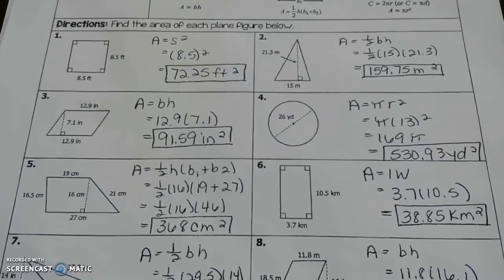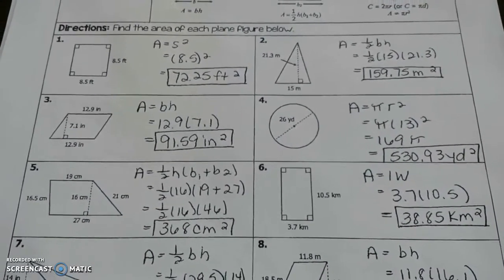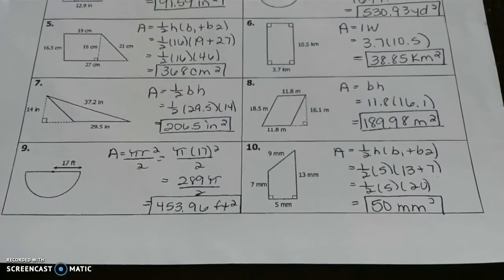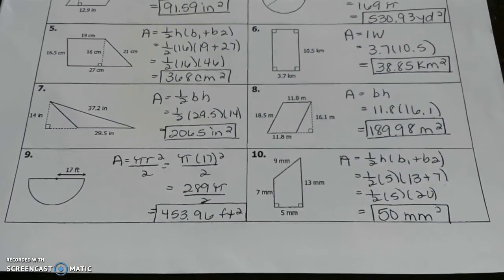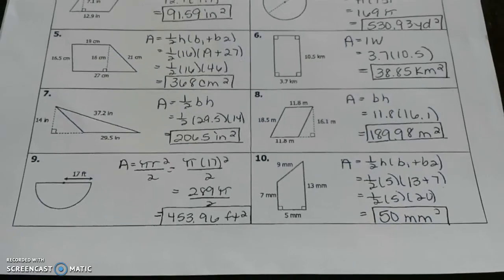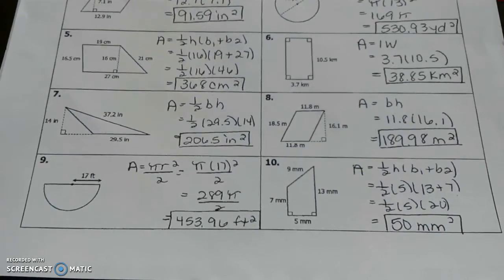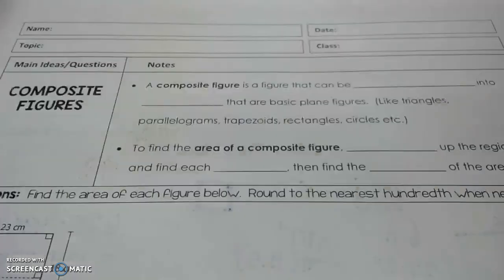Okay, so here is 1 through 6. I know that you'll pause it so you can take a look. And here is 7 through 10. Pause it, check your answers, because we need to know about area before we go on to the next lesson. So pause and check your work. Okay, so now that you checked your homework, let's look at composite figures.